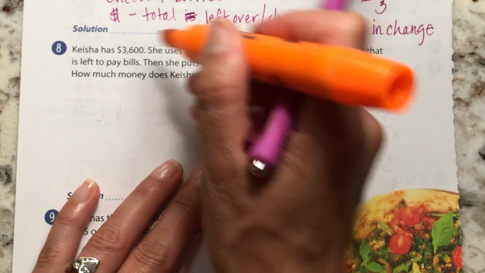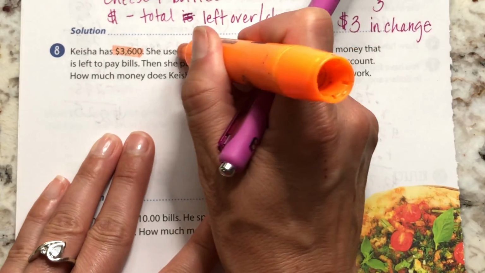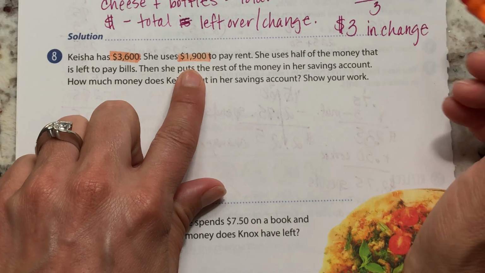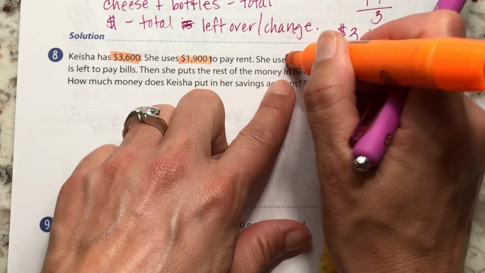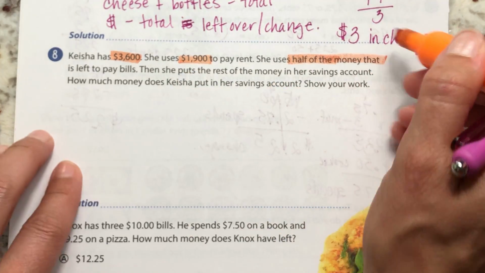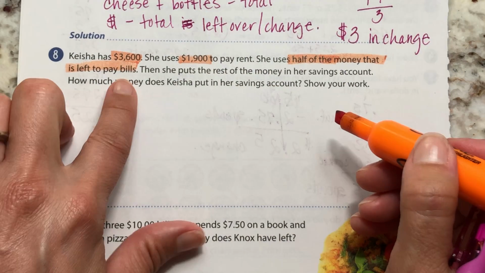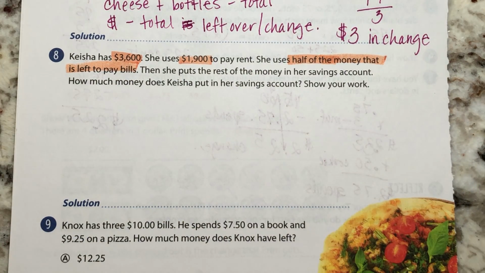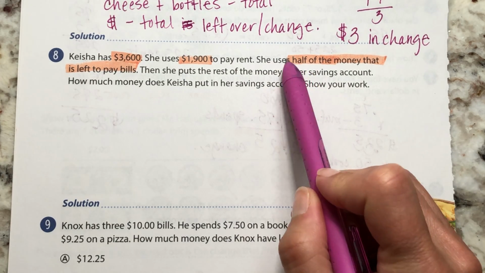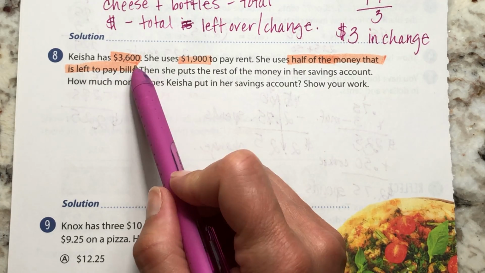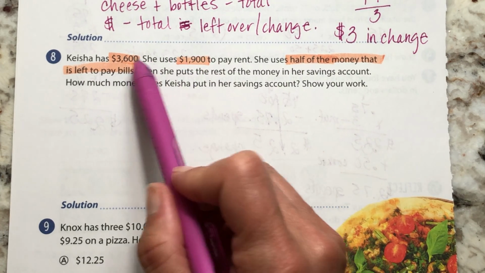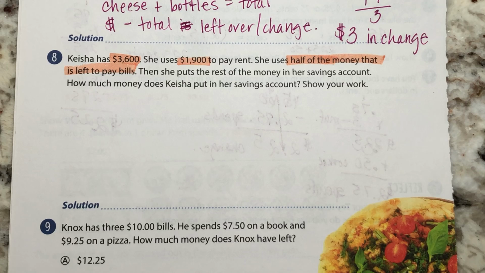We have, she has a certain amount. She uses or spends $1,900. And then she uses half of what is left over to pay bills. So then we're going to have another number, and that's going to be the number that she puts into her savings account. So this could be a simple subtraction problem is probably where I would go with this one, because I can't arrive at half the money that is left to pay bills without subtracting this number from the total amount of money that she has first.